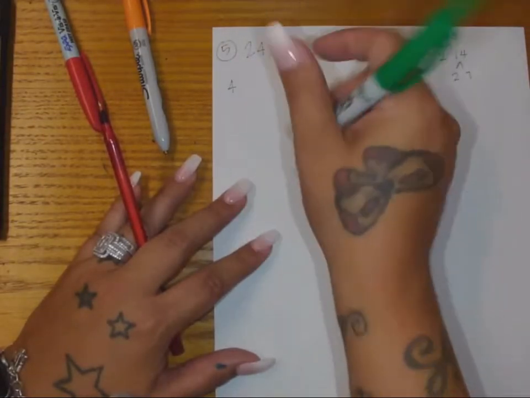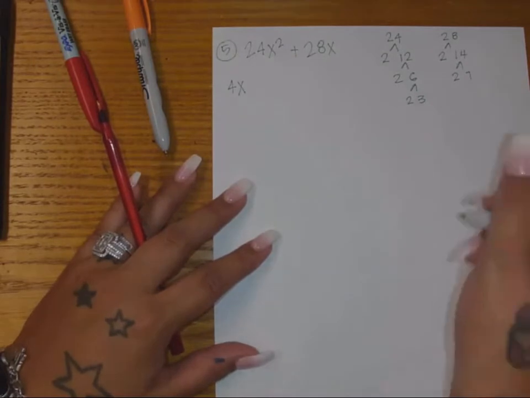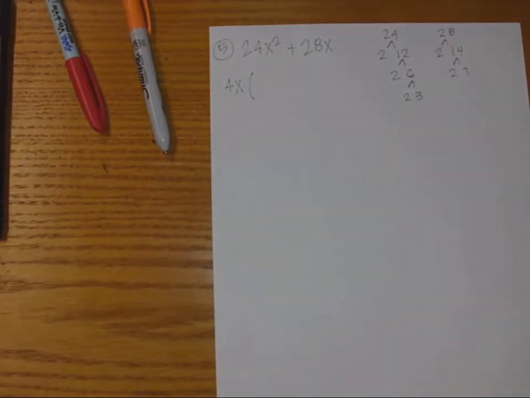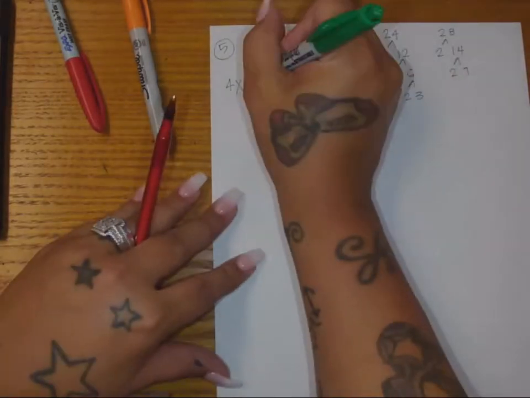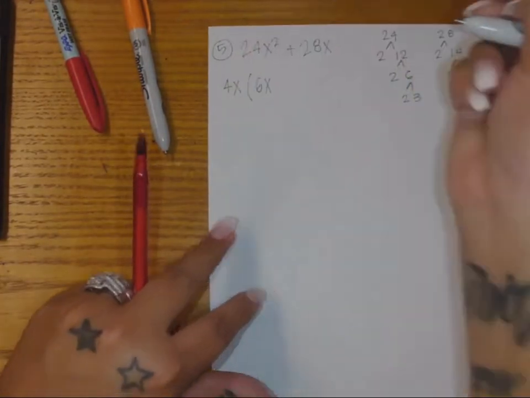And then both of them have an x. The one that they have in common is just 1x. And then if you do 24 divided by 4, you get 6. If you do x squared divided by x, you get x.